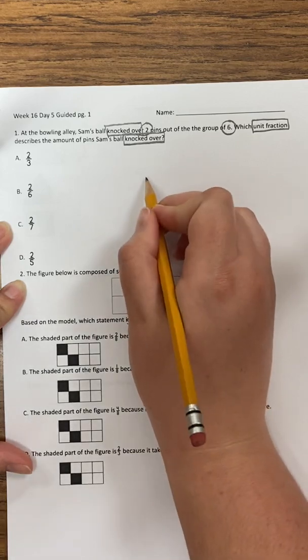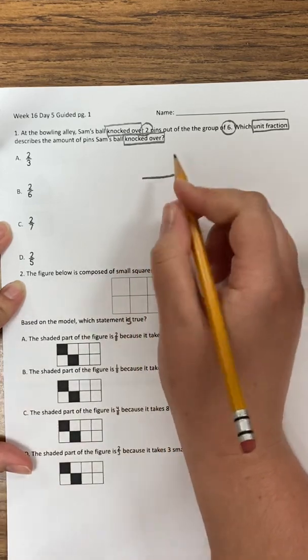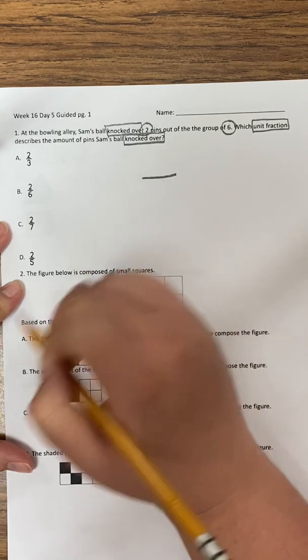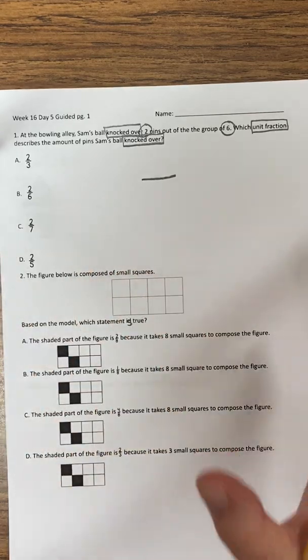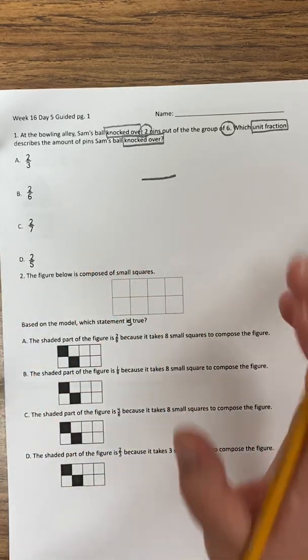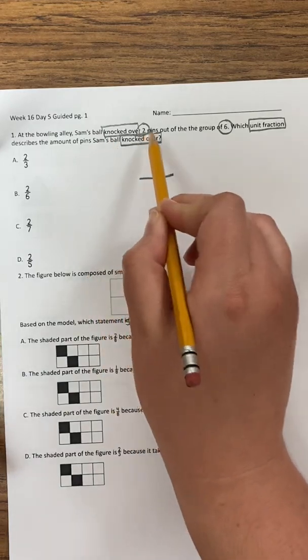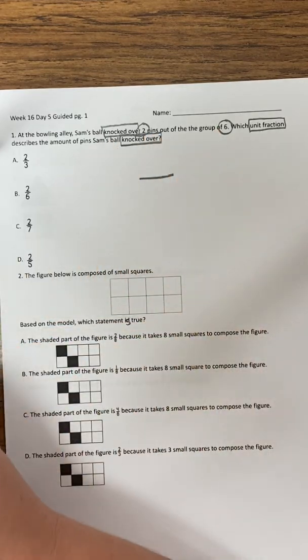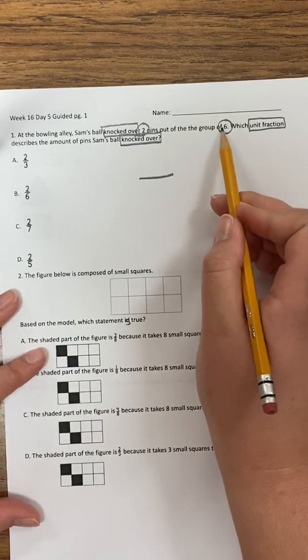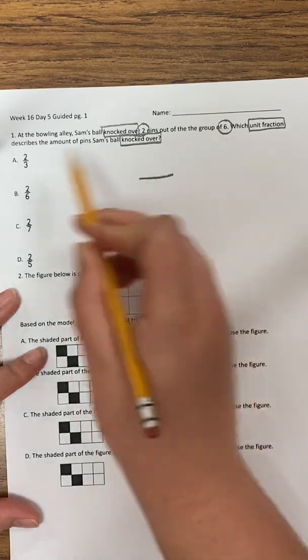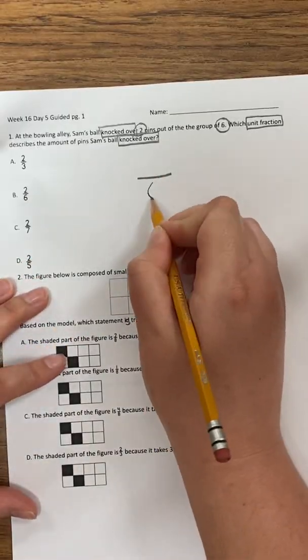Remember, when we are doing a fraction, the denominator, the bottom number, tells us the total amount we are working with. Boys and girls, what number is the total amount that we are working with? 6. There were 6 pins out of the entire bowling alley pins. So there were 6 pins total.